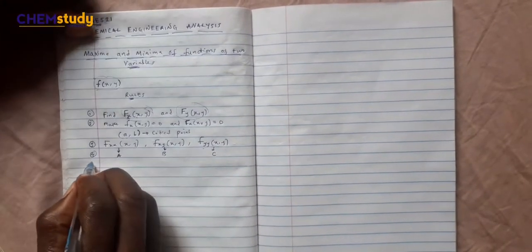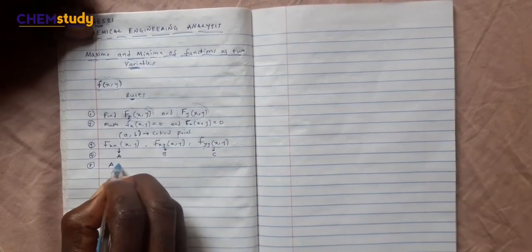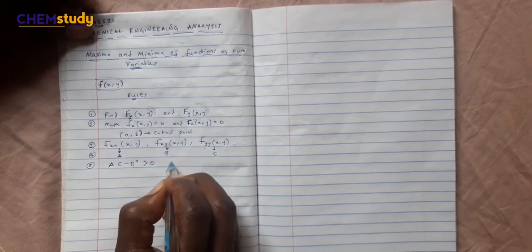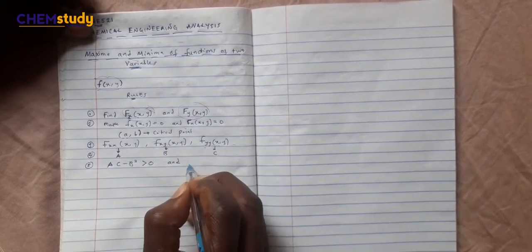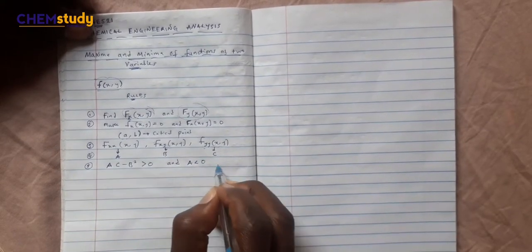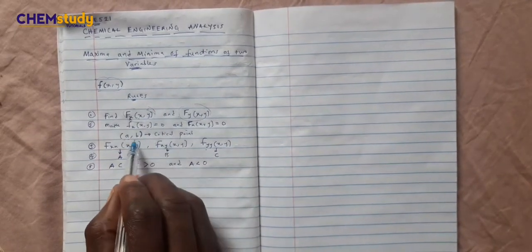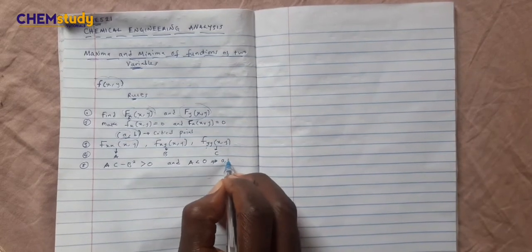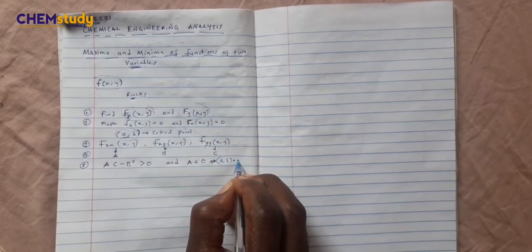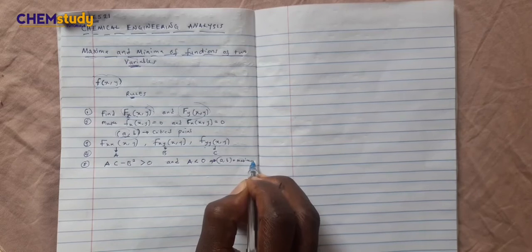Now step 5: if AC minus B square is greater than 0 and A is less than 0, that means this function has a maxima at these points A, B. So what you have here is a maximum point.